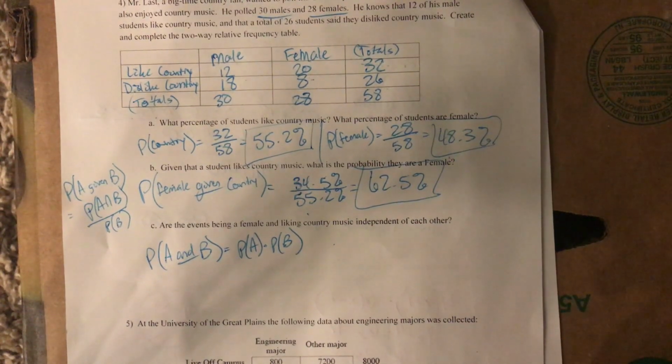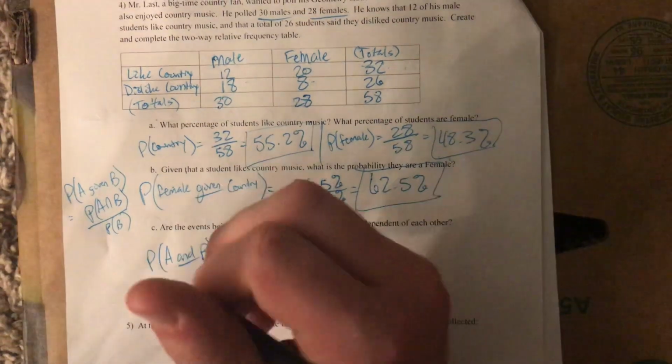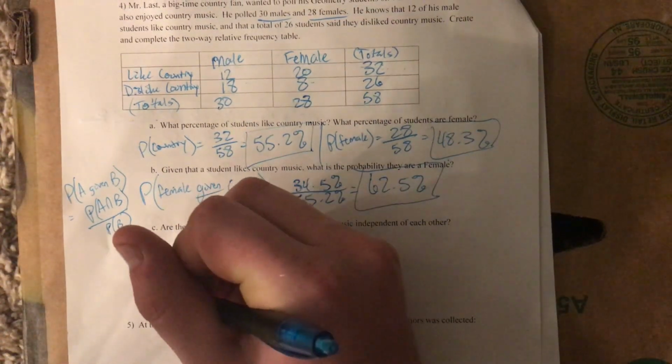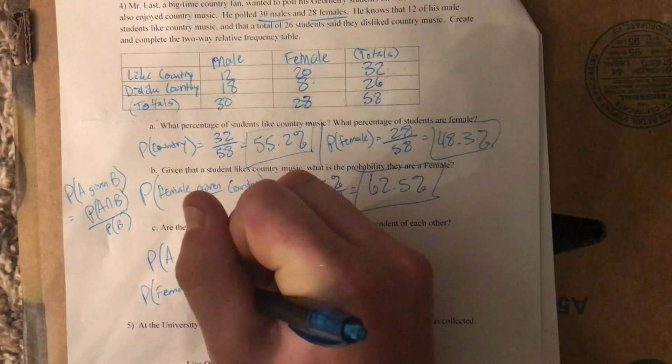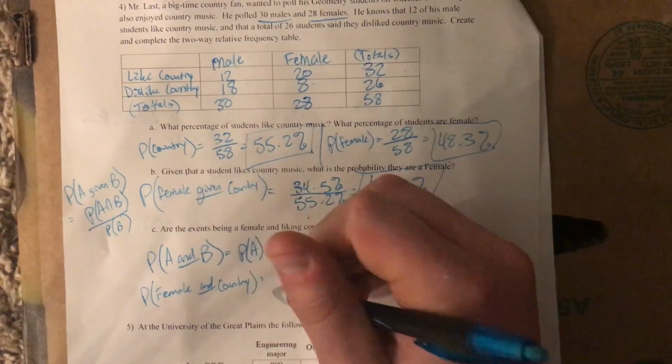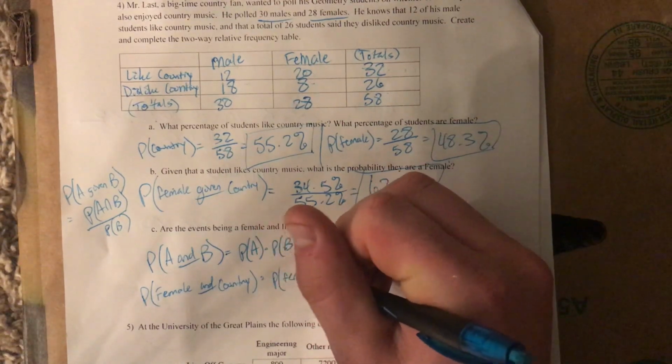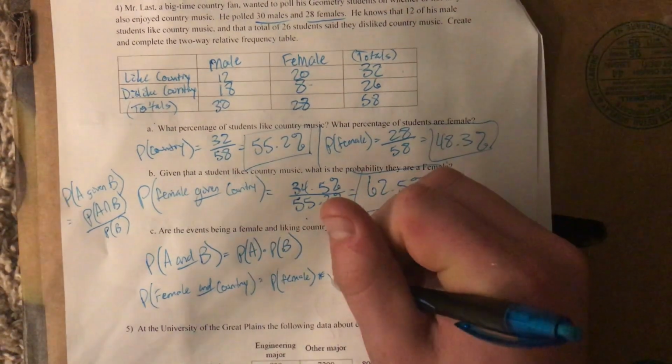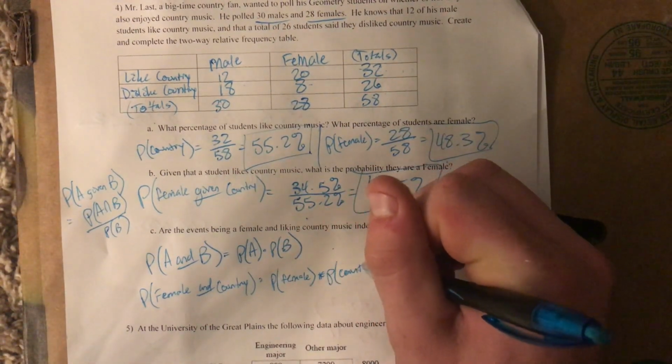And so, using this formula, A and B in this case are the probability that somebody's female and likes country, and this should be equal to the probability of somebody being female times the probability that they like country.